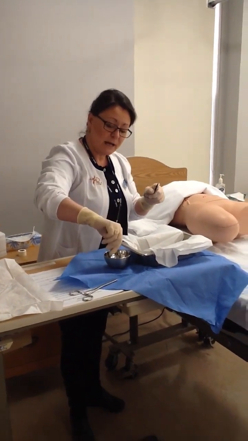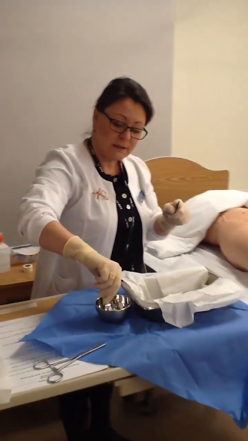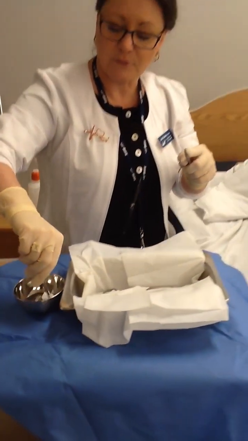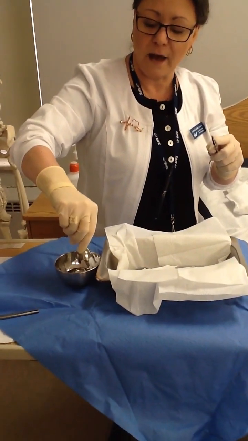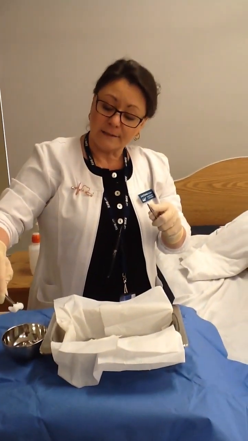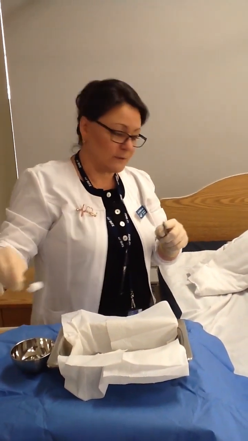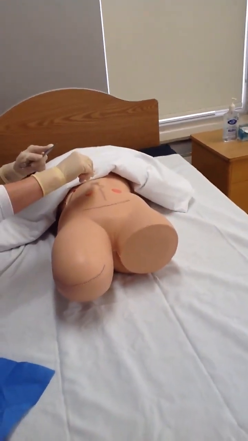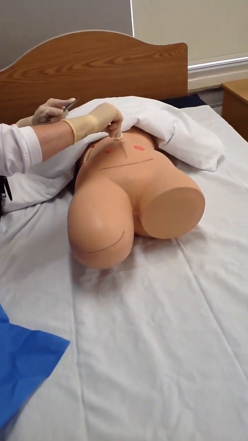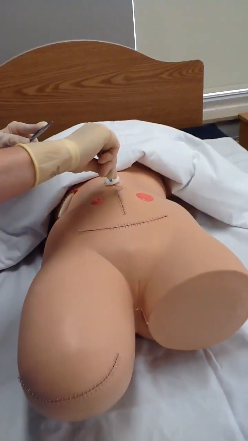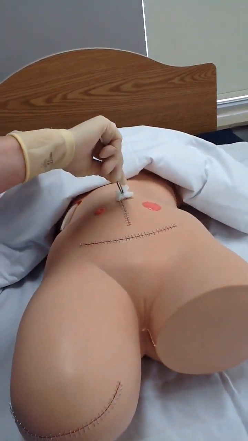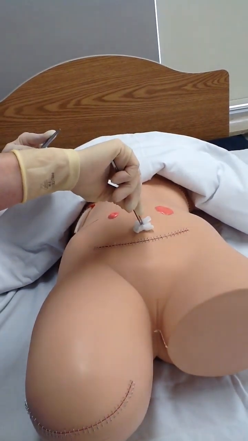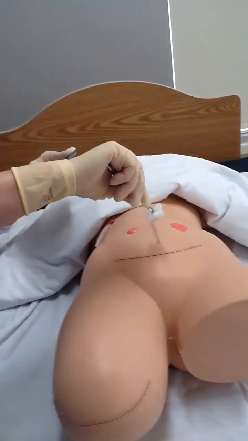So I'm going to dip my 2x2 into my normal saline, and I don't want it to be saturated, so I'm going to rim it around that bowl so that it's not too wet. And then, as I head towards my patient, I'm going to start at the least contaminated, so right down that staple line. I'm going to start at the top, and I'm going to apply gentle pressure, but you must apply pressure, and I'm going to roll all the way down. One movement, no dabbing, you never go back over that, one swipe.